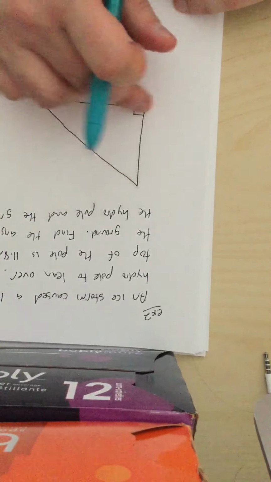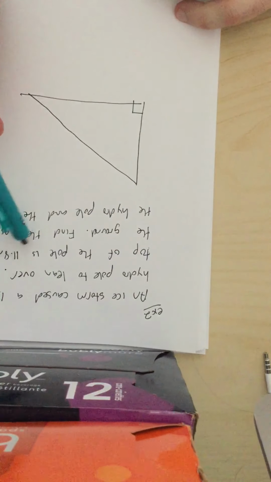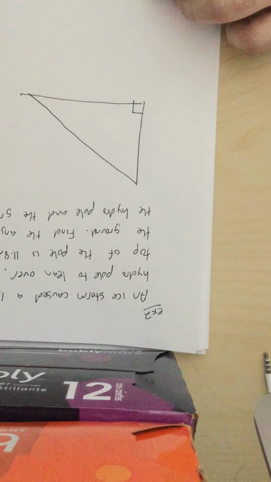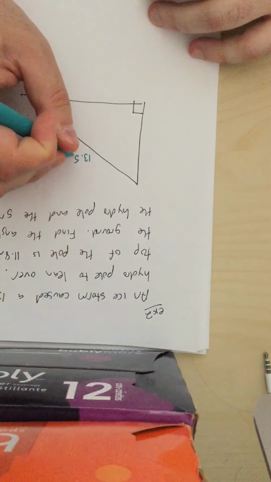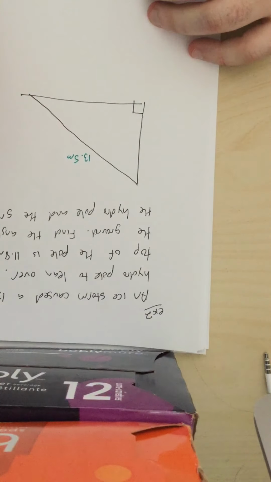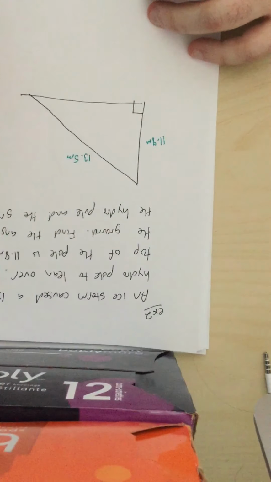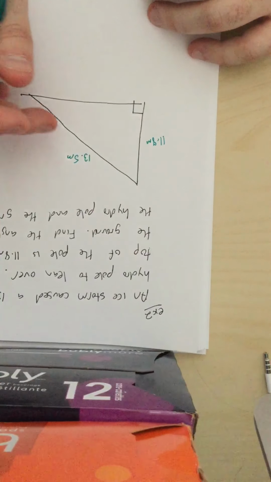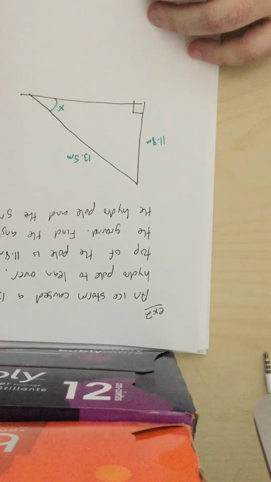So these lines don't necessarily exist, but that's the hydropole leaning over. An ice storm caused a 13.5 meter hydropole, so this hydropole measures 13.5 meters. And the top of the pole is 11.8 meters above the ground. And I want the angle between the hydropole and the ground. So I'm looking for this angle over here, so I'm going to call that x.